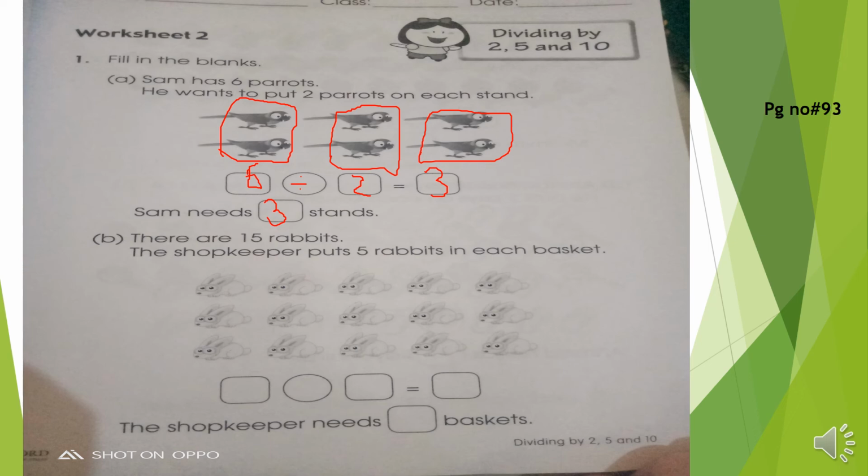Part B is, there are 15 rabbits. The shopkeeper puts 5 rabbits in each basket. Again, we have to circle 5 rabbits in each group. Then we have to get to know how many baskets the shopkeeper needs. So, should we circle it? Make sure that you have counted it rightly. Make sure that in each group you have 5 rabbits.